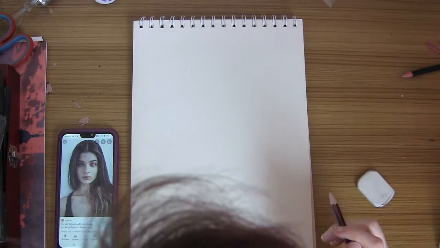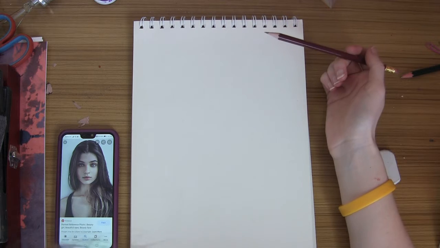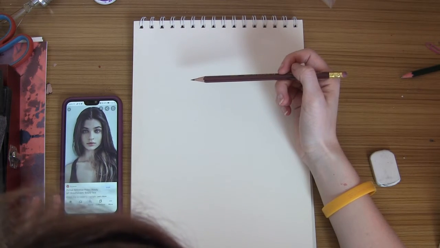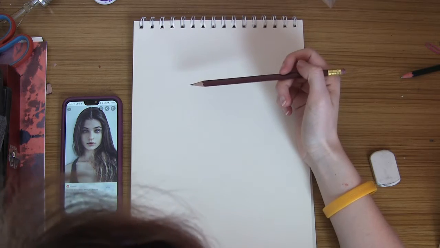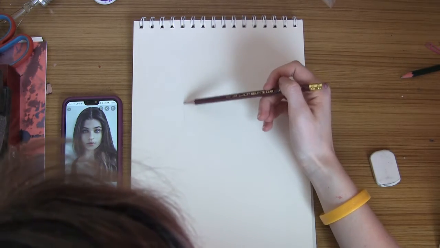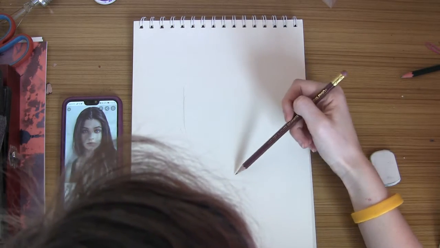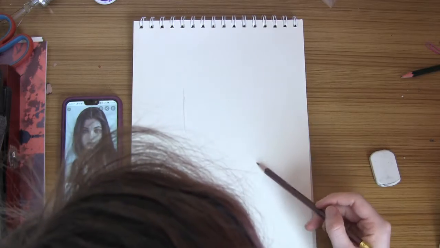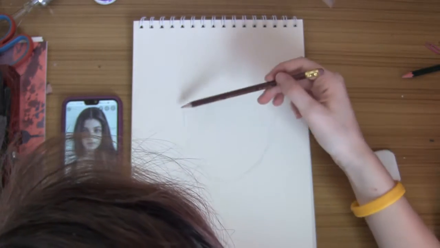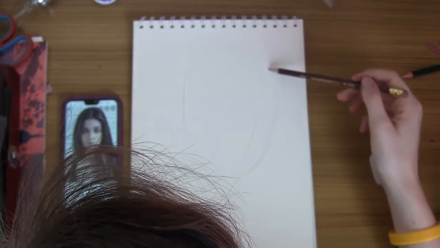Okay guys, today I'm going to be showing you how to draw a more realistic face. So, I have a generic Google image face and I will be drawing it. Most people have pretty similar shaped faces in the proportions. And so we're going to start with what we call a face map.